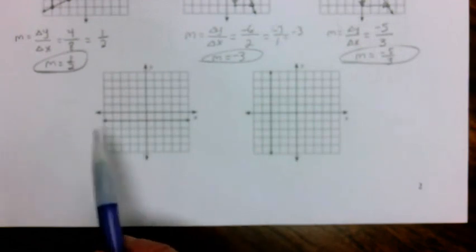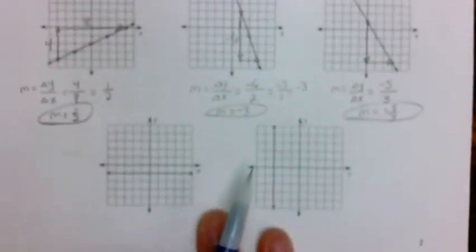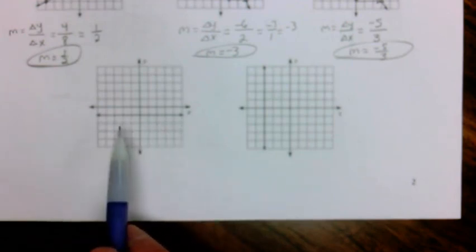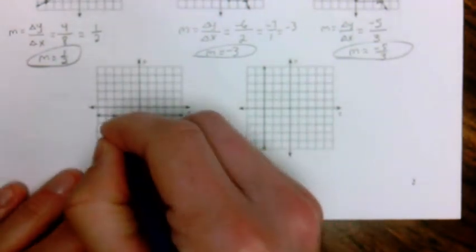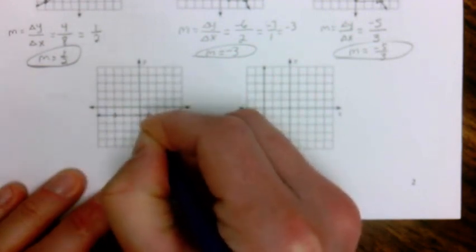In my next picture, I've got this line right here. Now notice that this isn't a diagonal line like we had in all the other examples. This is actually a horizontal line. And to figure out the slope of this line, I'm again just going to find any 2 points that are on the line. It doesn't matter which two. So I'm going to pick that point there. I'm going to pick that point there.